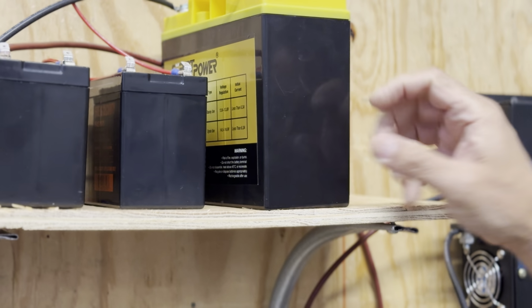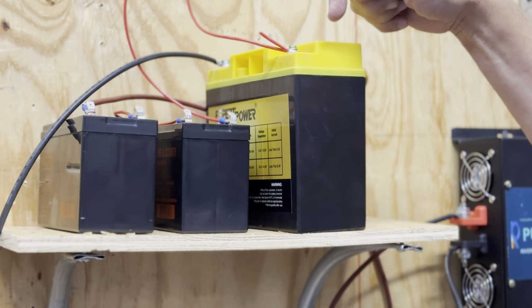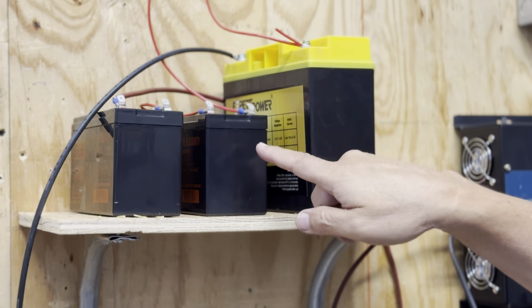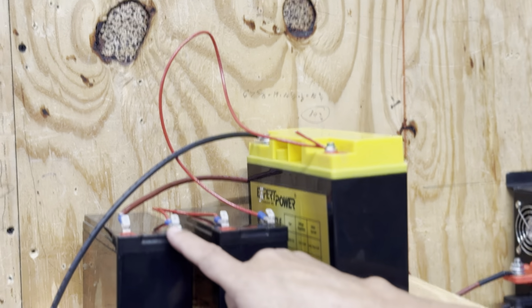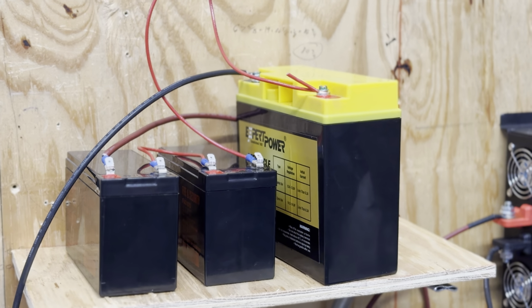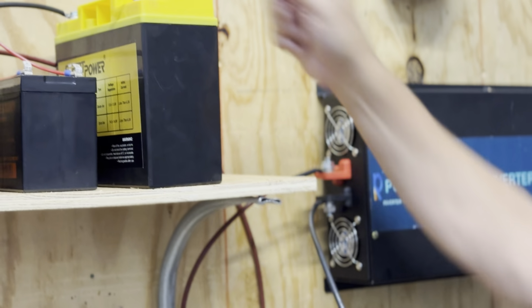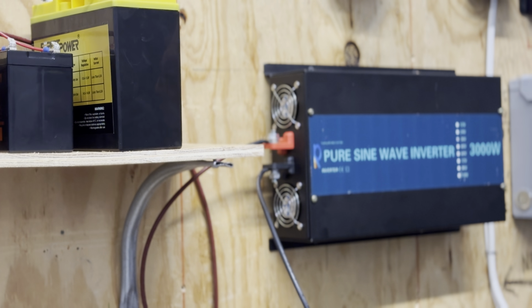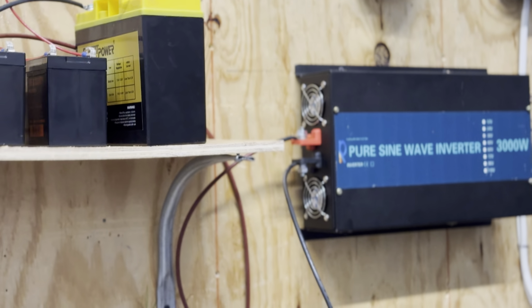So I have connected these in a series circuit. The positive is going to the negative, the positive to the negative, and the negative from this end is going to the negative of the inverter. There are two types of inverters.